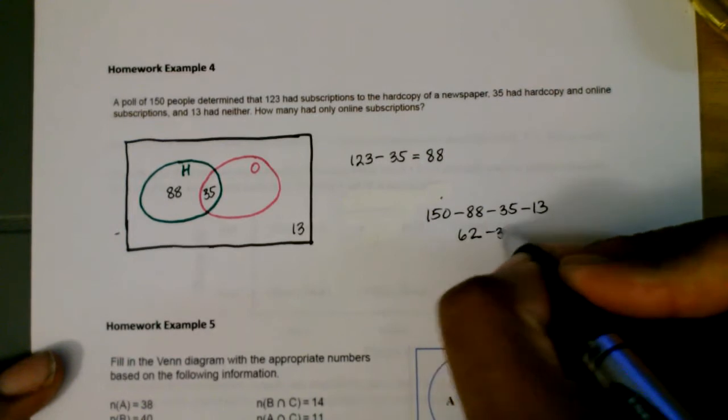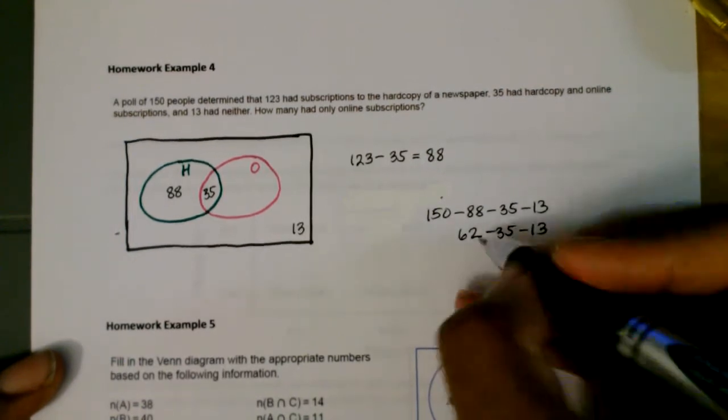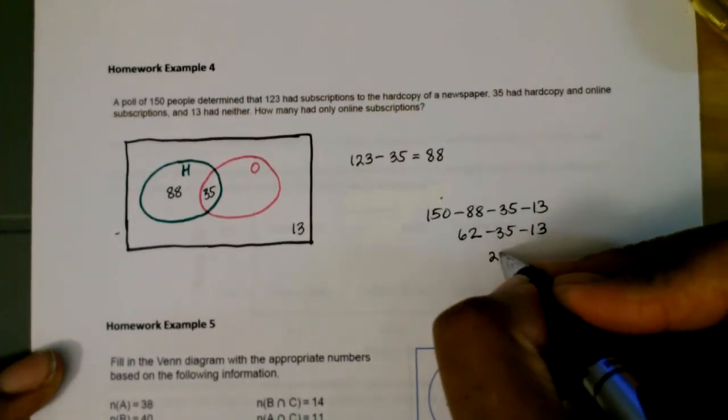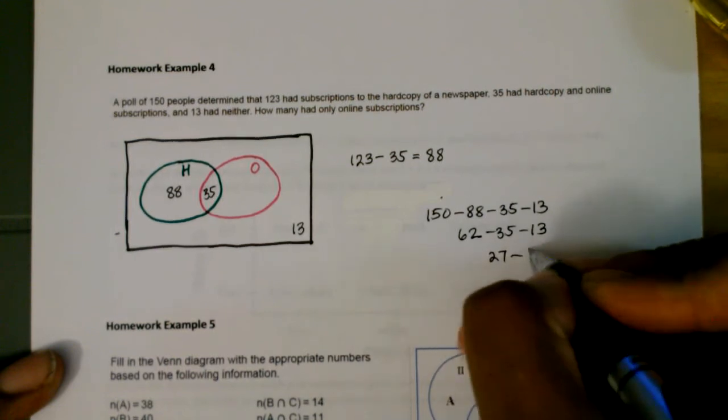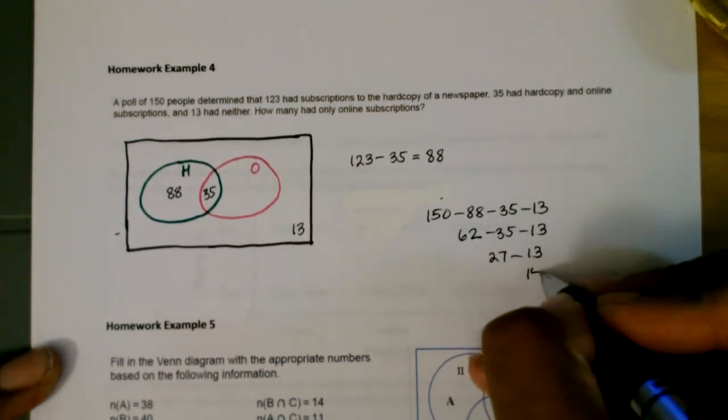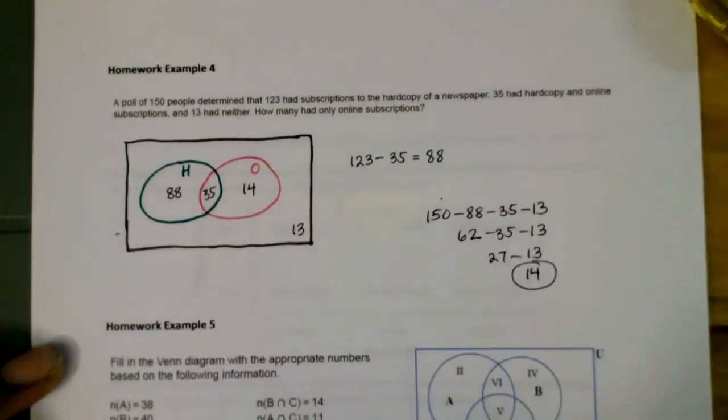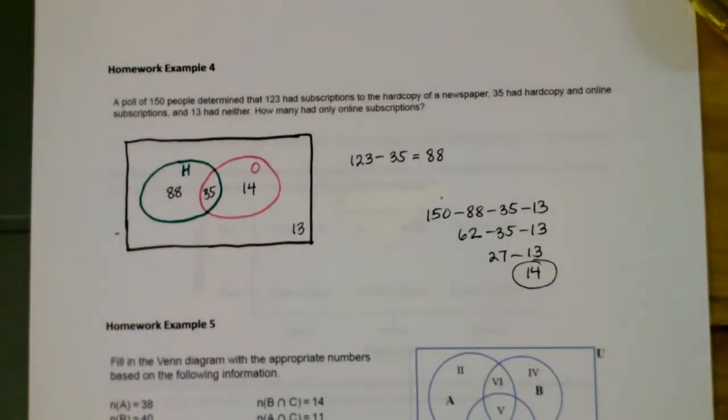Then 62 minus 35 would be 27. And then 27 minus 13 would be 14. So that means that 14 had only online subscriptions. Okay.